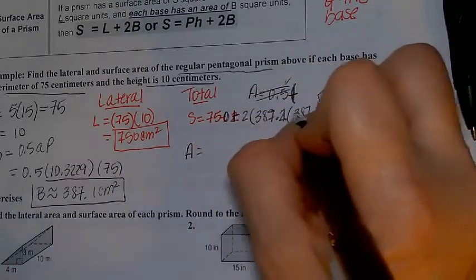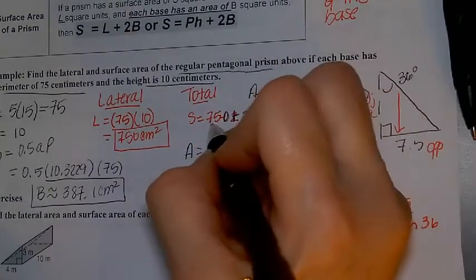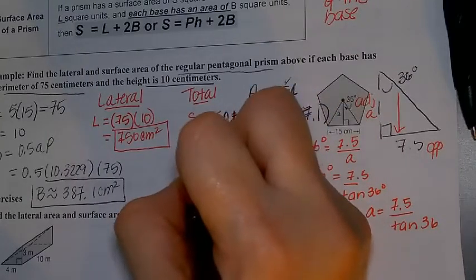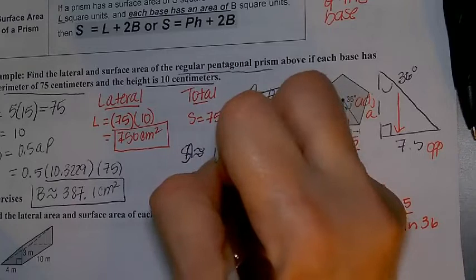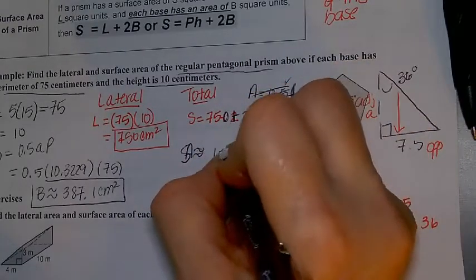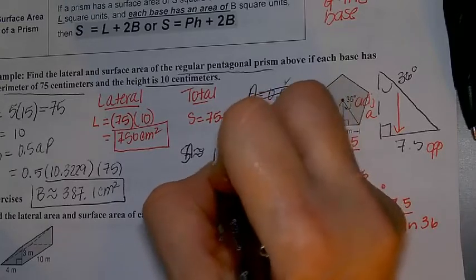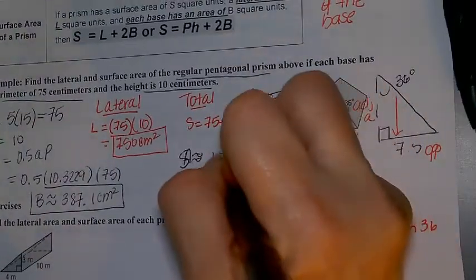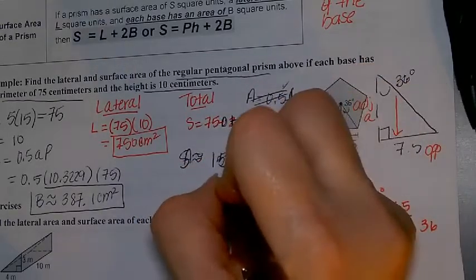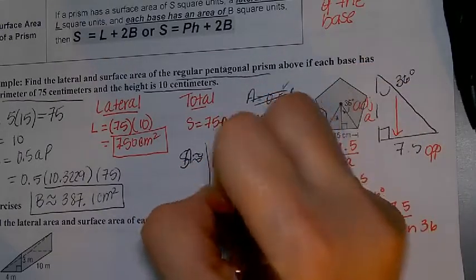Alright, ignore. So then my total area, when I calculate that, is approximately 1524.2 centimeters squared.